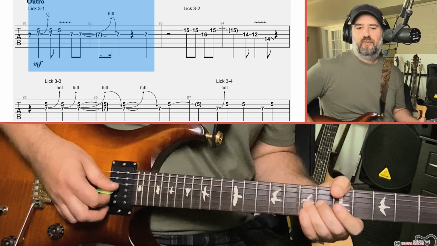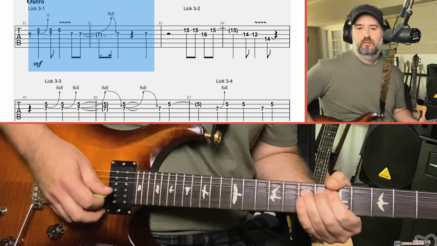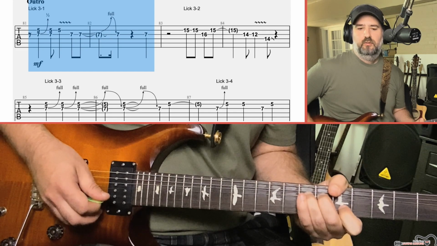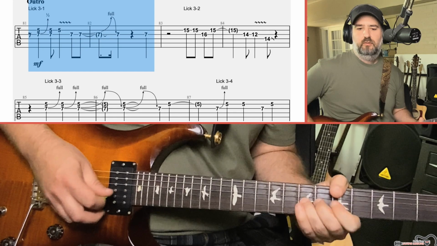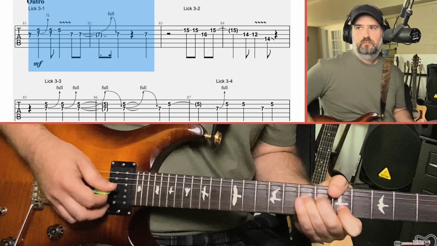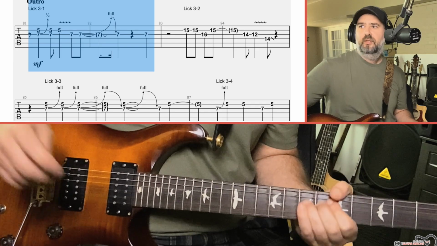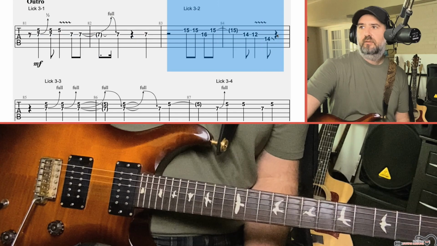And then you bend just 7 up and return it back down. There it is.